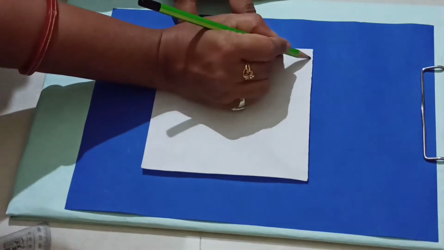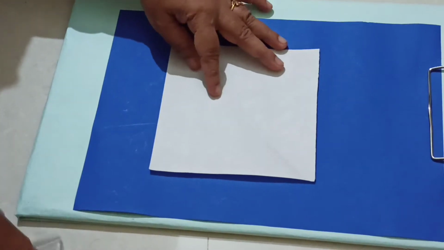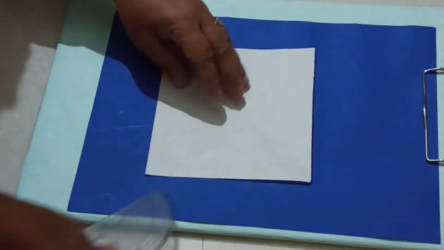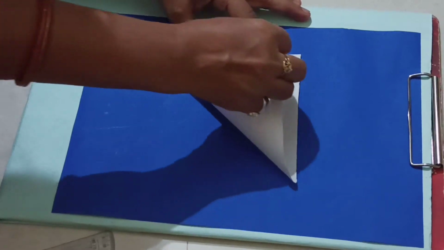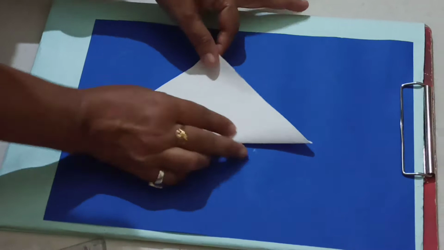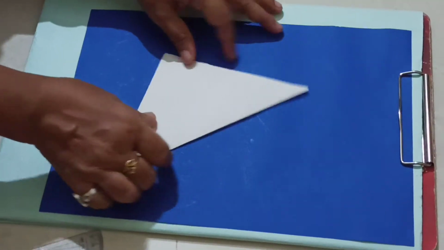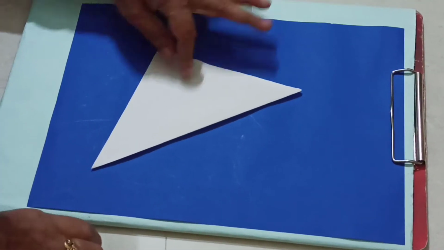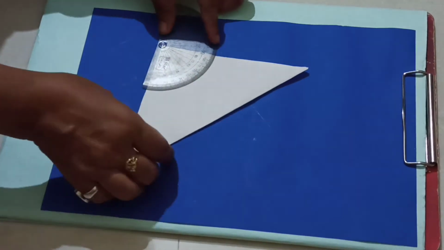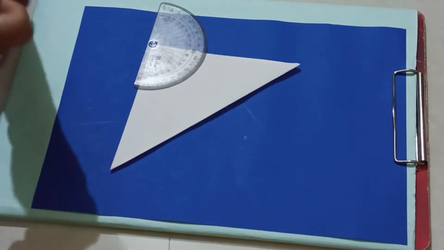Now this is 90, this is 90, this is 90 and this is also 90 degree. Just see, check. Each corner is your 90 degree. Now let's fold the paper along the diagonal. Now we get one of the angles as 90 degree. This angle is your 90 degree.